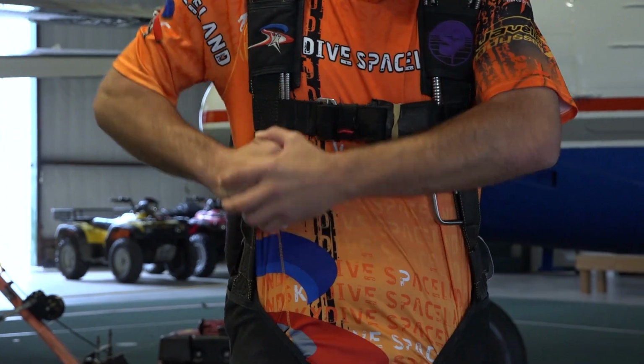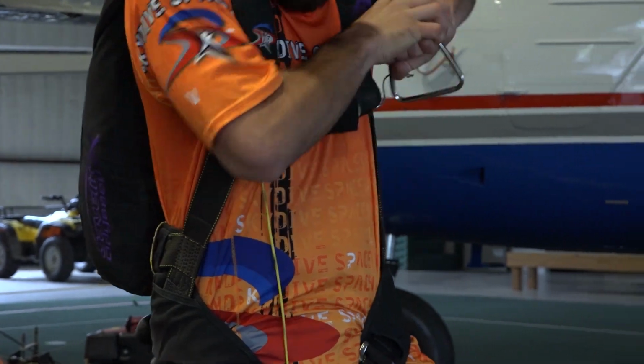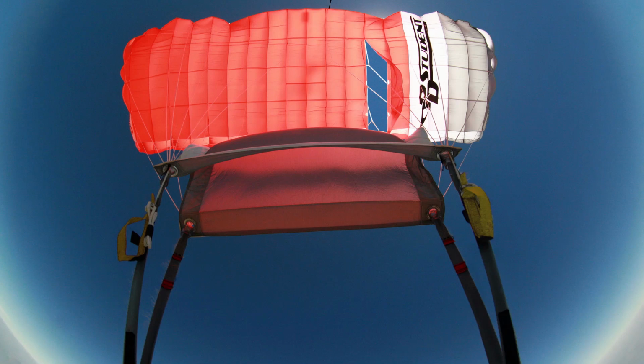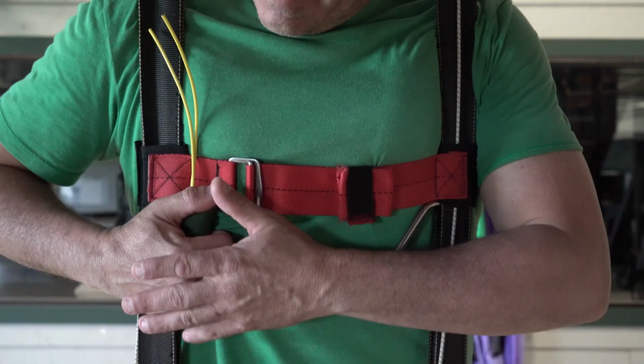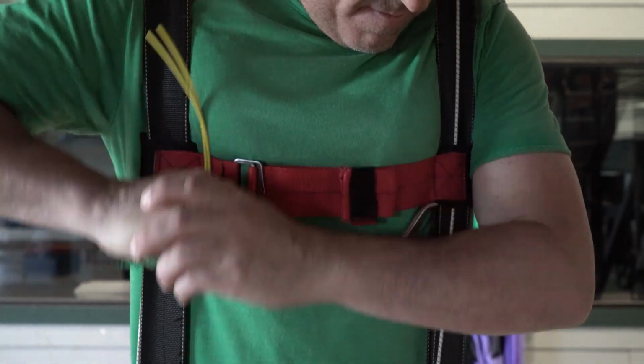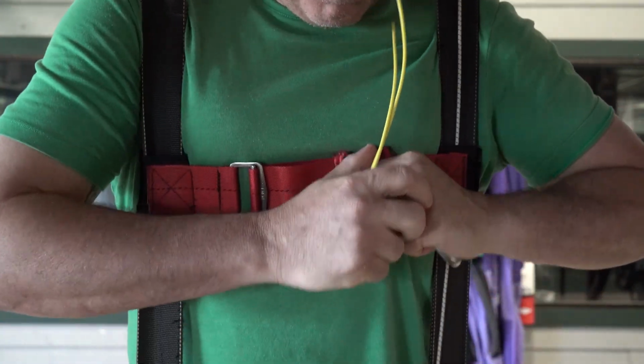So let's just cut that away and go to reserve. Any kind of major structural failure. Big hole in the canopy. You look up and you see blue sky through your parachute. You see a bunch of lines or your risers flapping around in the wind. Those are major structural failures. Cut those away, go to reserve.